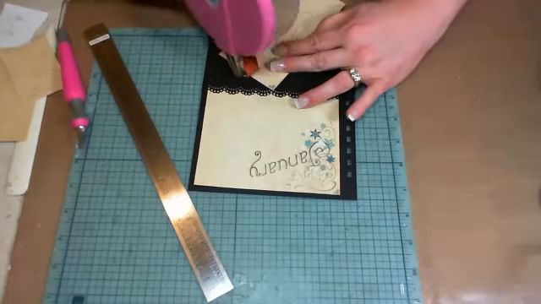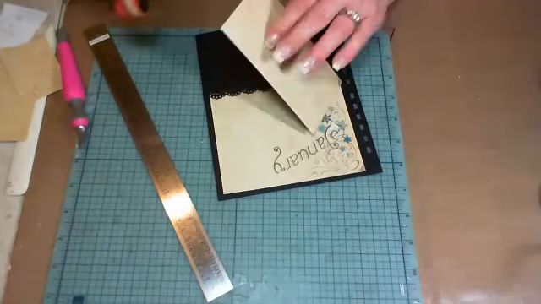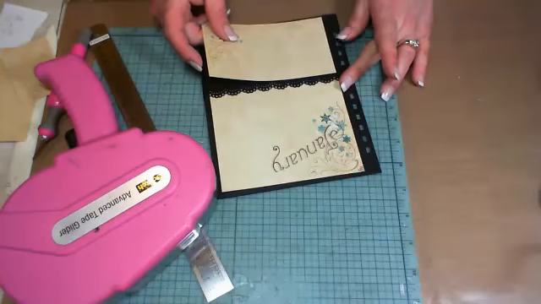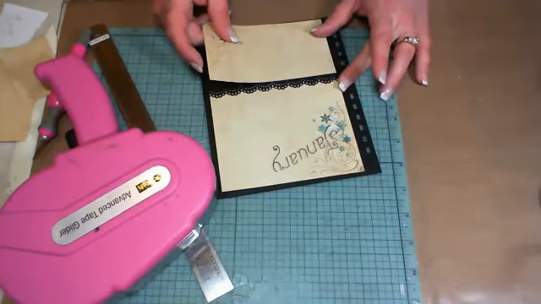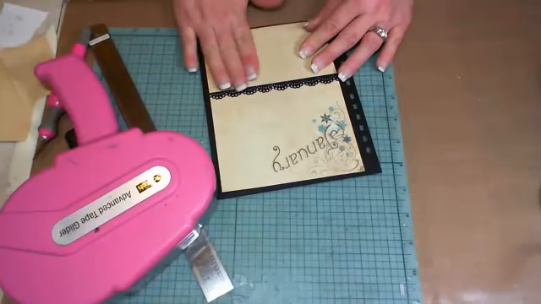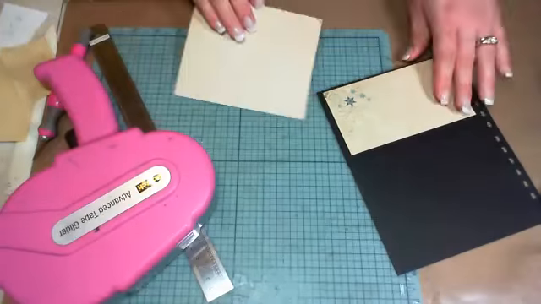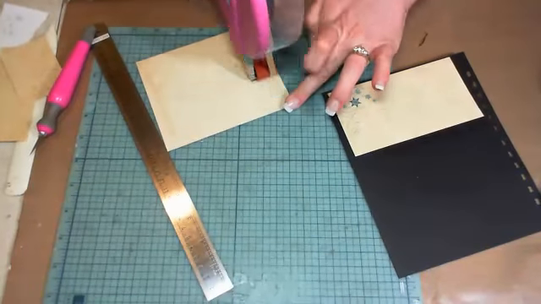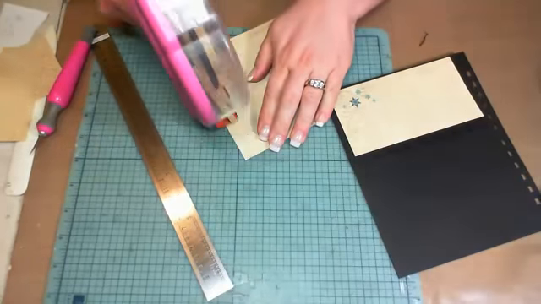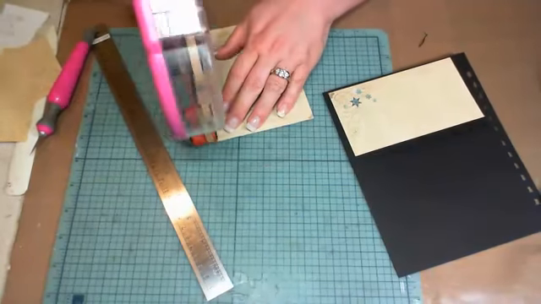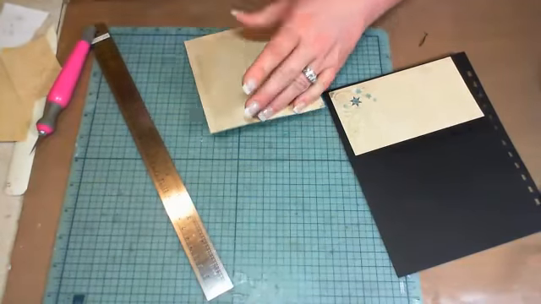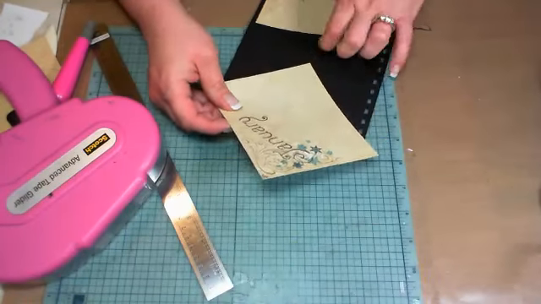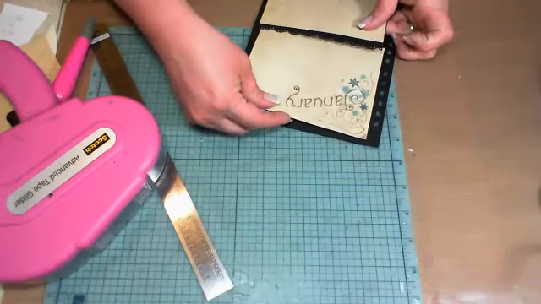And I'm just using ATG tape. You can use whatever you want. I don't want to use wet glue in here because I don't want it to buckle on me. And this is going to go just inside the pocket.